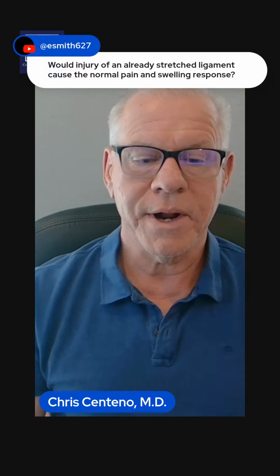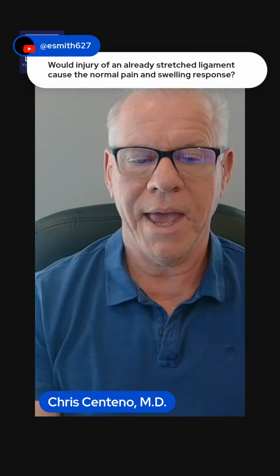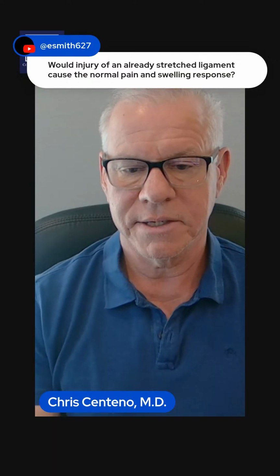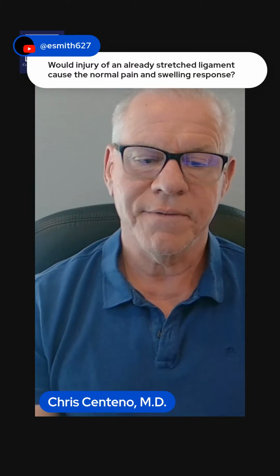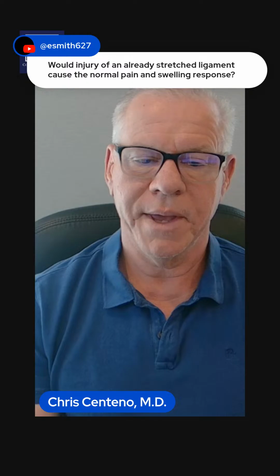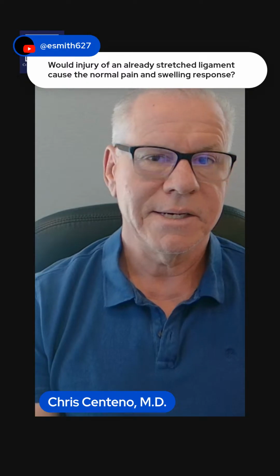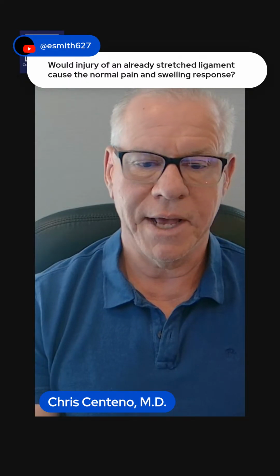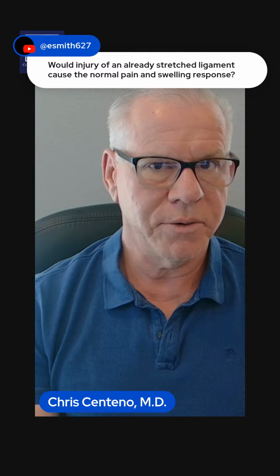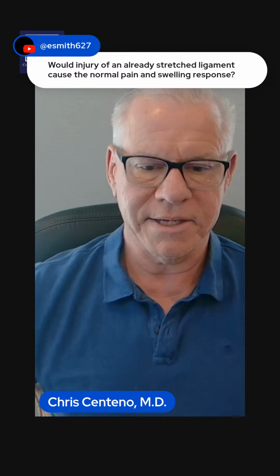Would injury of an already stretched ligament cause the normal pain and swelling response? I don't know that I can answer that one as phrased because I'm not quite sure what's being asked there. Maybe try to re-ask that question a different way.